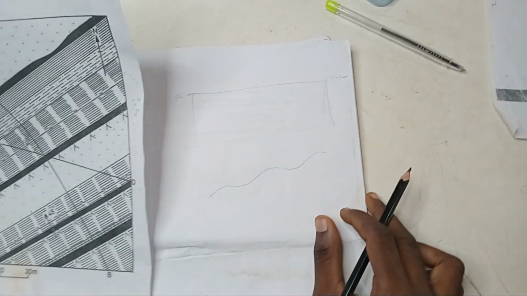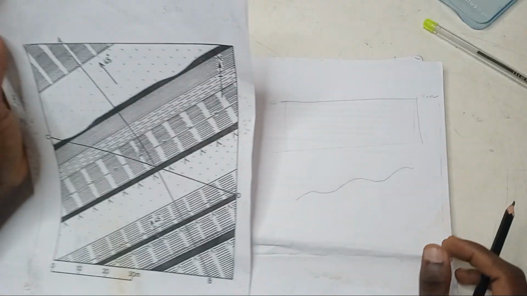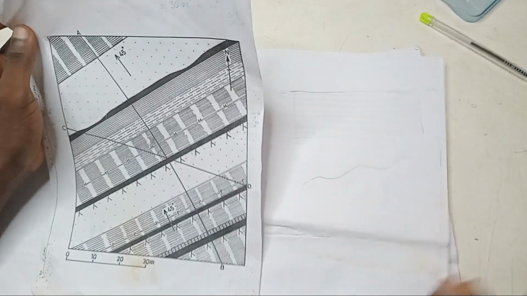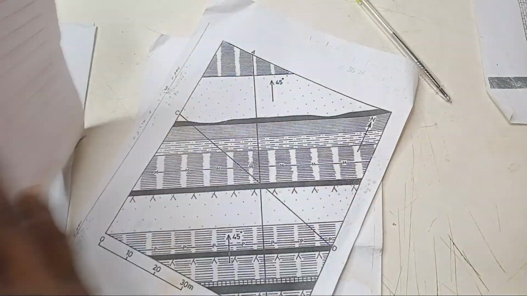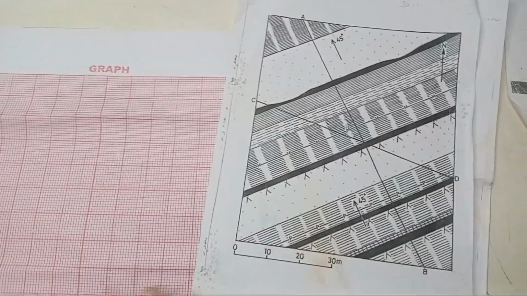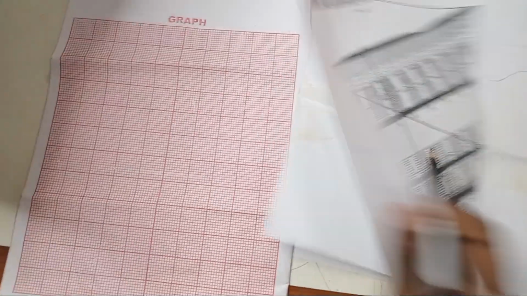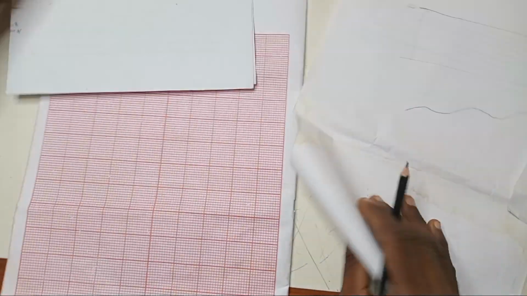Now, focusing on AB, we're going to start with AB. I'll just give a short clue about AB. What do I say first? You're going to take your graph. You have your graph, and you need a slip of paper. You need a slip of paper. So I'm going to use this.